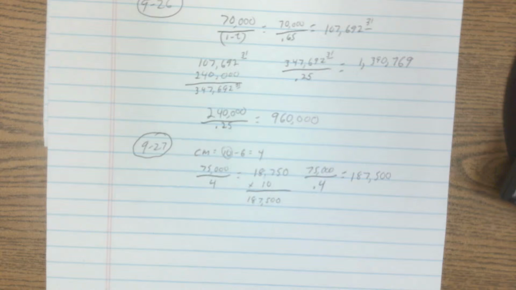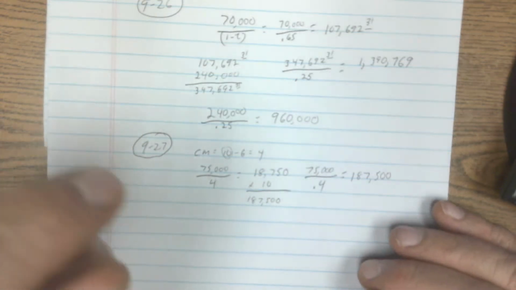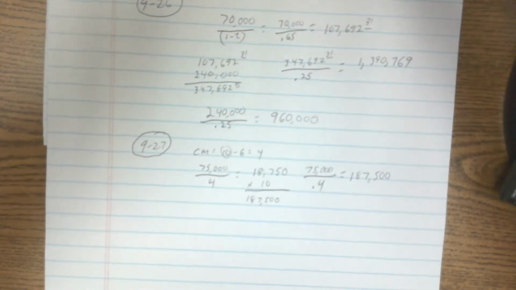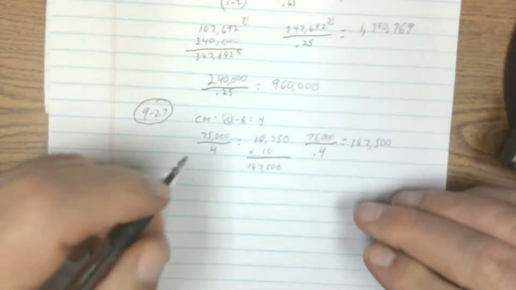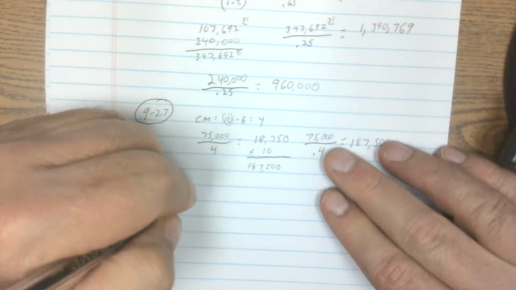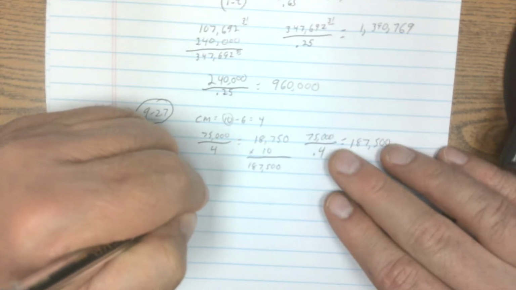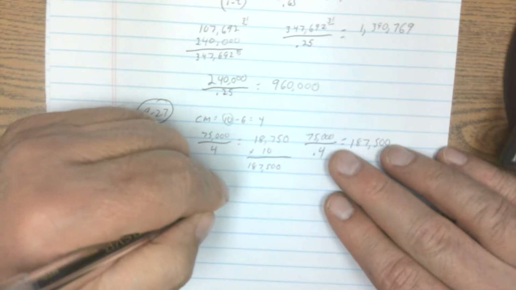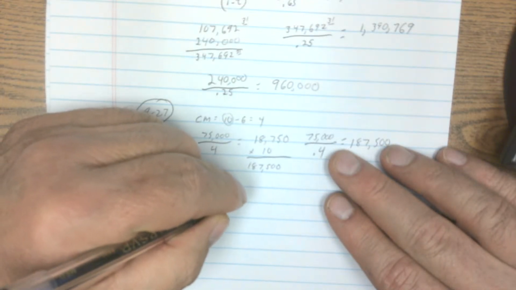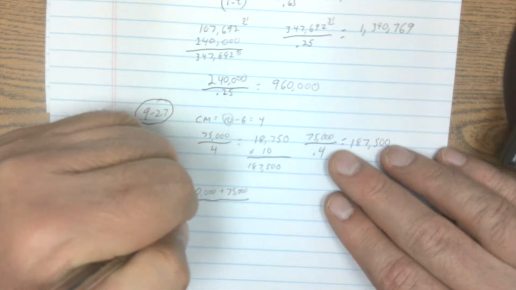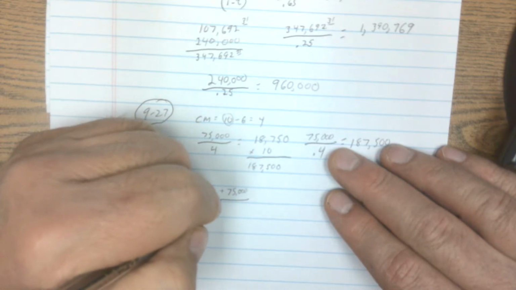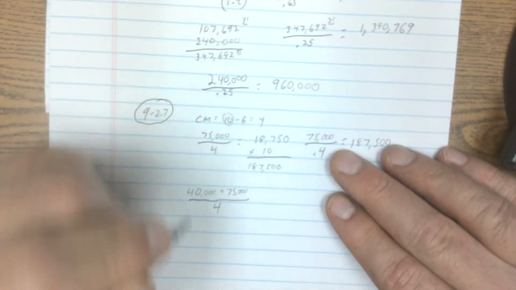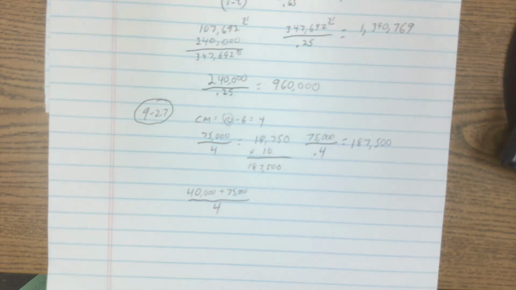The units required to make a before tax profit of 40,000. So all you do on this is you add the 40,000 to the fixed costs and divide it by the 4. If you go back to our formula, when we showed break even, we showed a profit of 0.